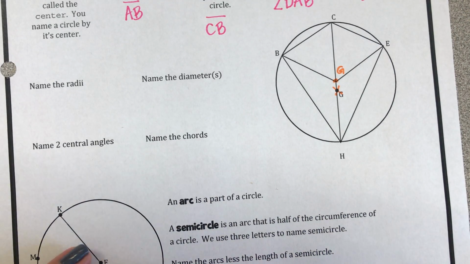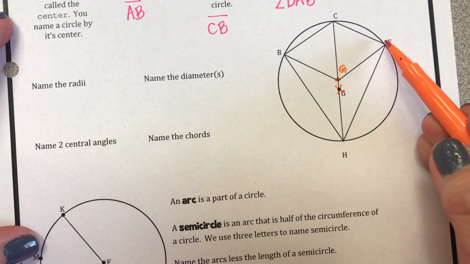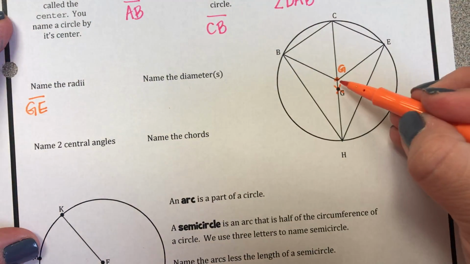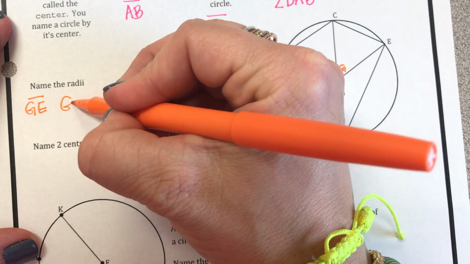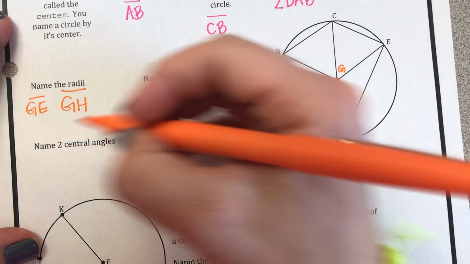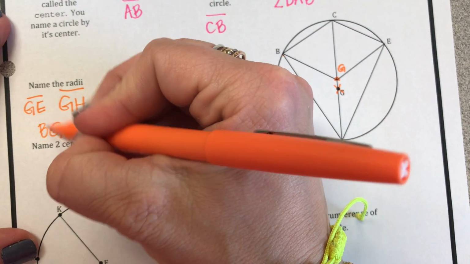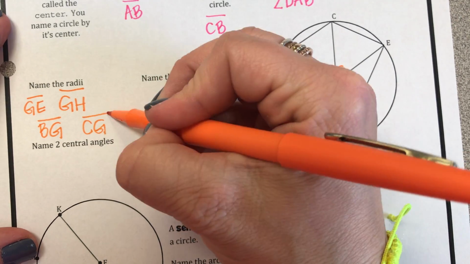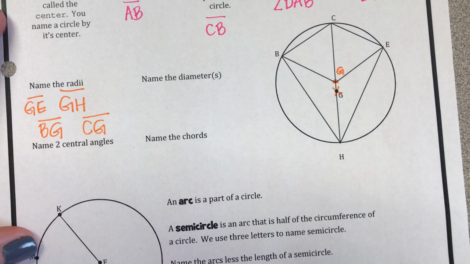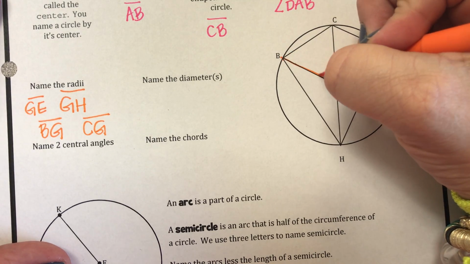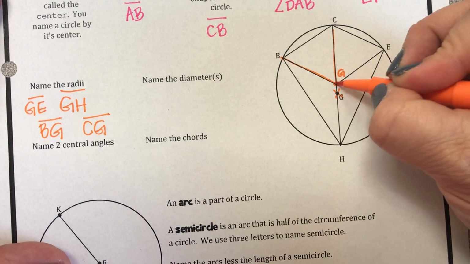So radii could be GE, GH, it could be BG, or CG, right? And it doesn't matter if you had called this GC, it's the same thing, but the radii are going from the center to the circle.